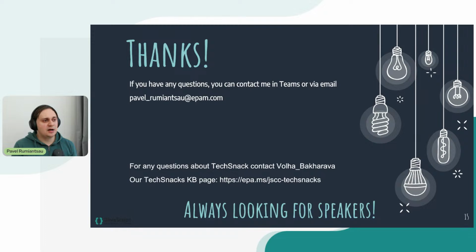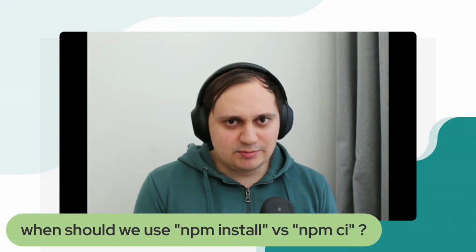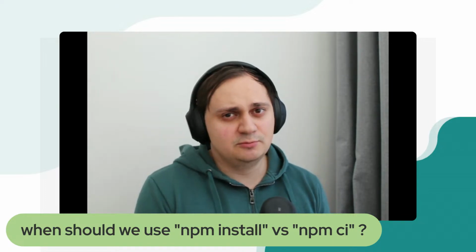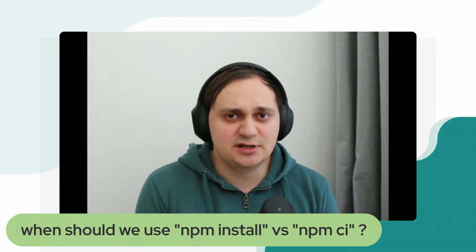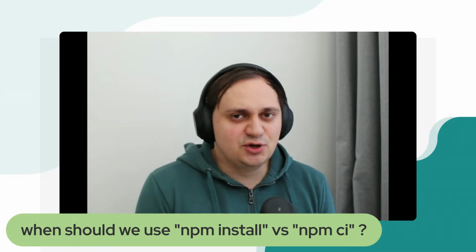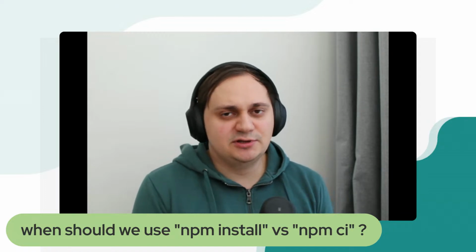I think right now I need to switch to our questions, and I do see that we have some of them. The first question: when should we use npm install versus npm CI? As per the name, when you usually develop something locally, you most probably will use npm install, which will by default install those packages. npm CI, as far as I know, is usually used for CI pipelines, which will just install these.